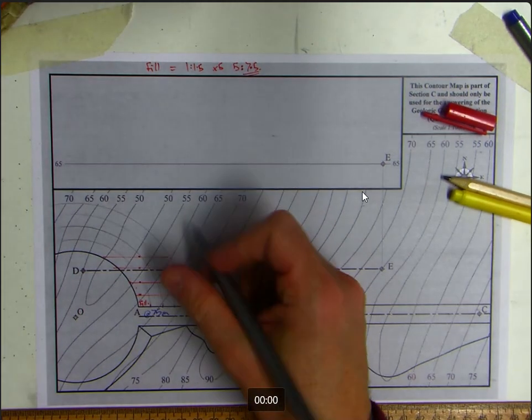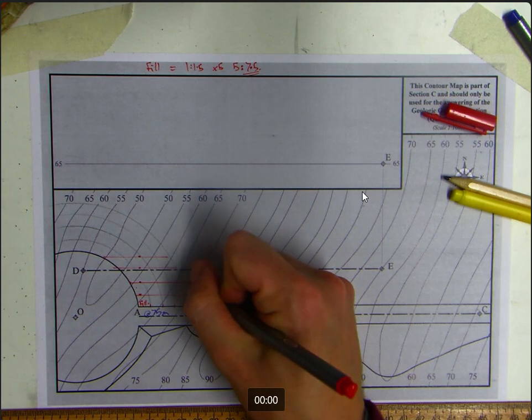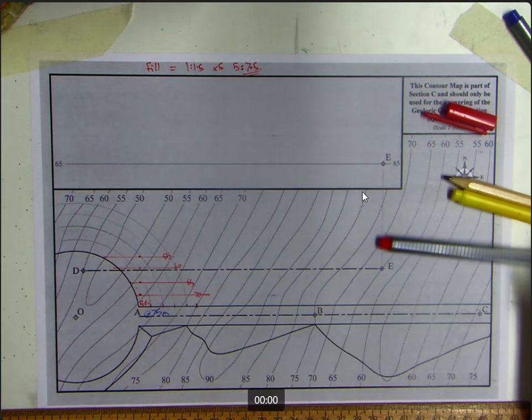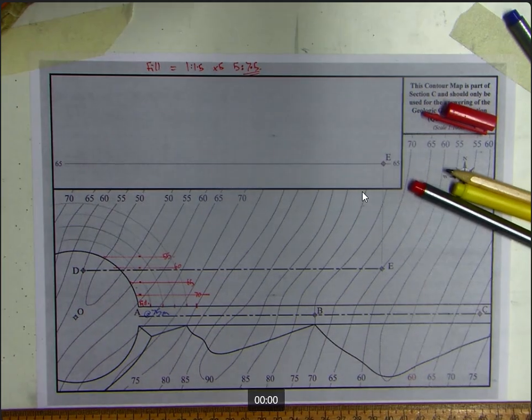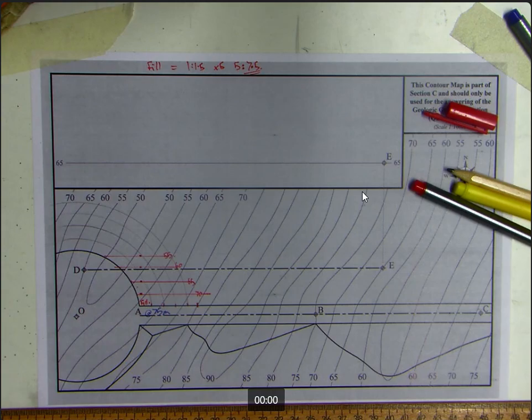So for our fill, if 75 is where you're not doing any work, then 70 is going to be the next, 65, 60 and 55. And what we'll do then is we'll put in our points.